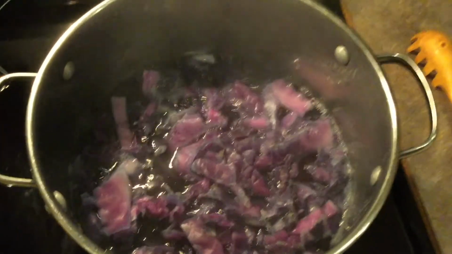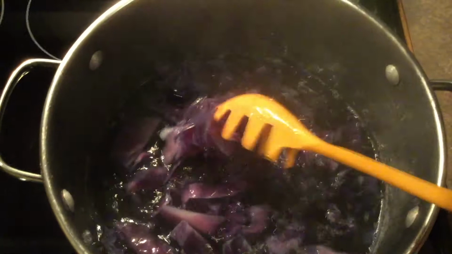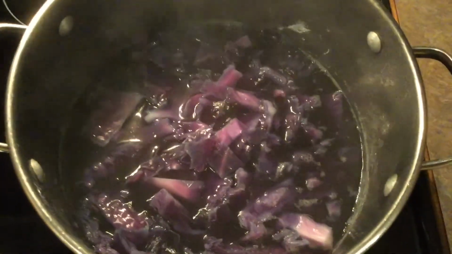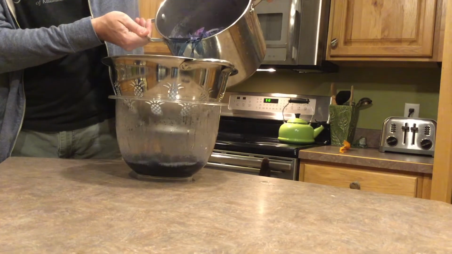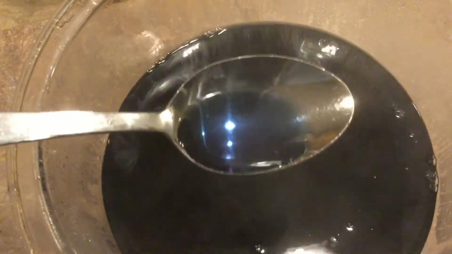Alright, it's been boiling for a little while, and right now the kitchen's smelling really good. So I'm going to go ahead and strain this out to get the solution that we need for the lab. And this is the blue color we're looking for. This is the color for neutral, or 7 on the pH scale.